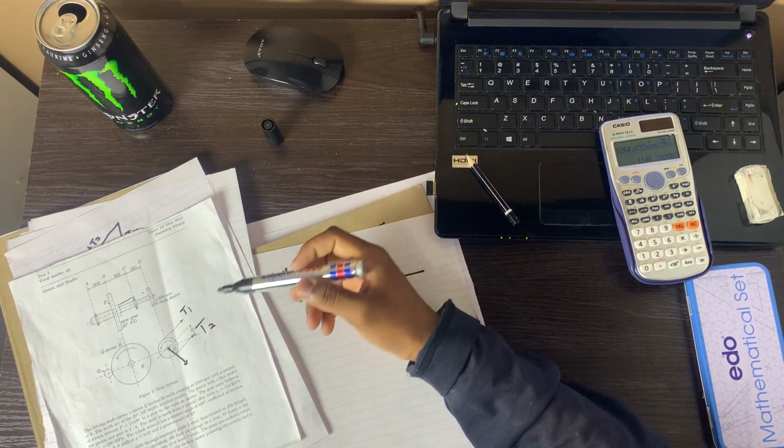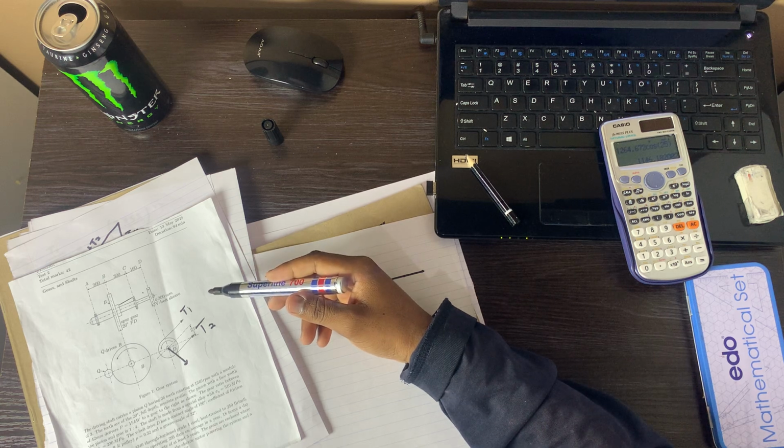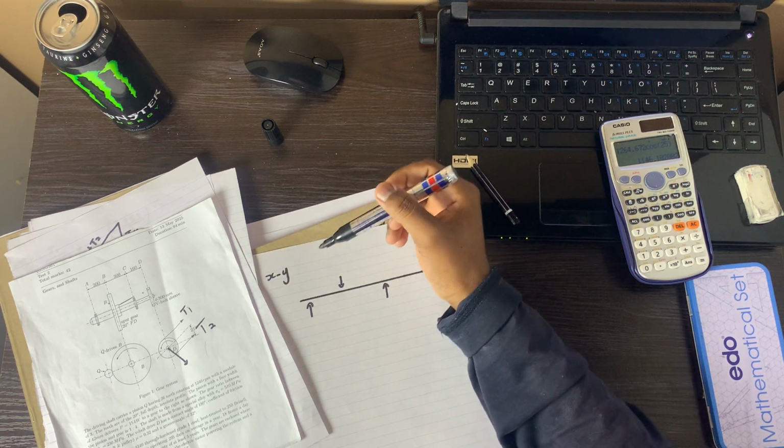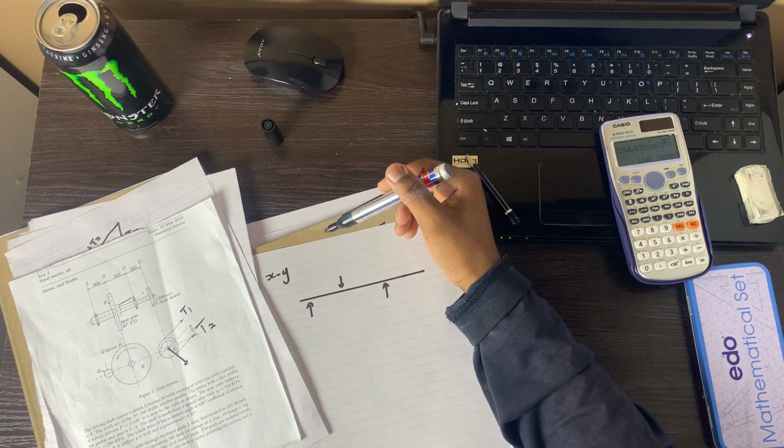But then, the tensions, in which direction are they going to go?